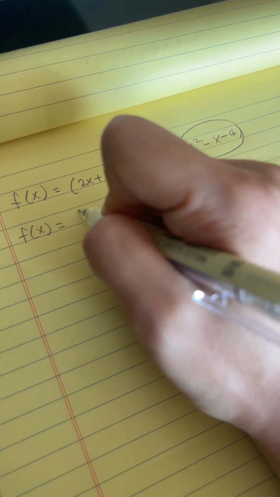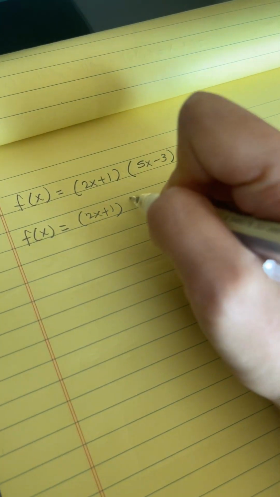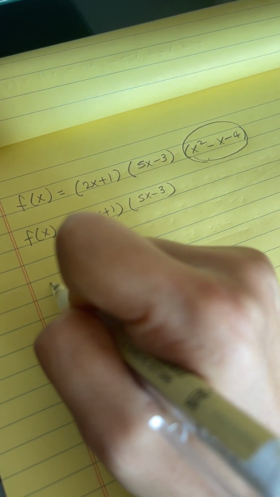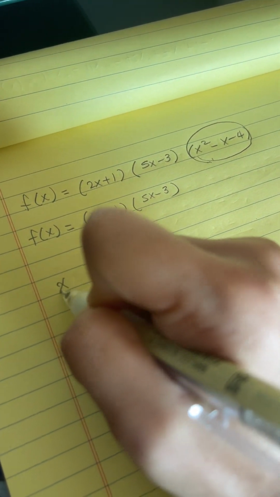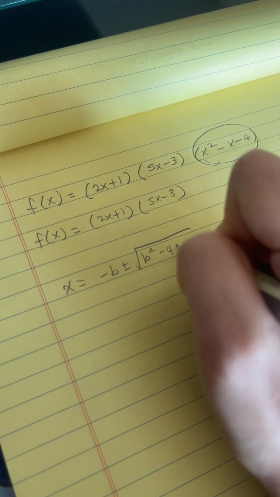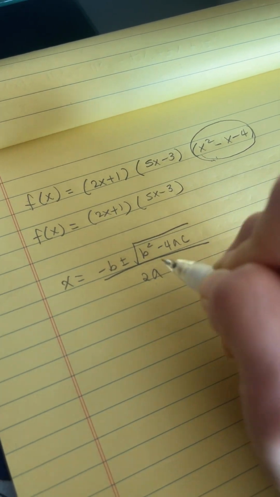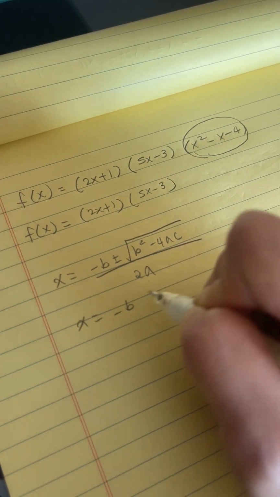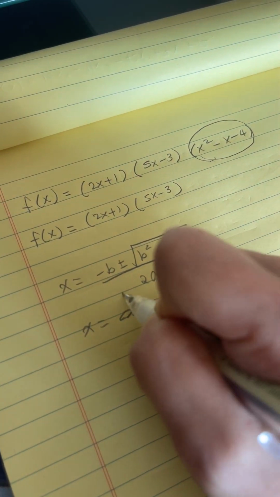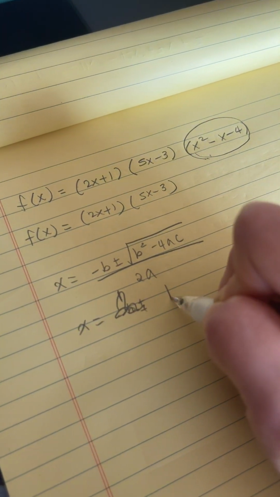So that would be our quadratic formula: negative b plus or minus the square root of b squared minus 4ac, over 2a. So in this case, our b is negative 1.